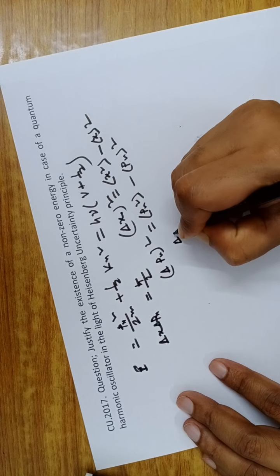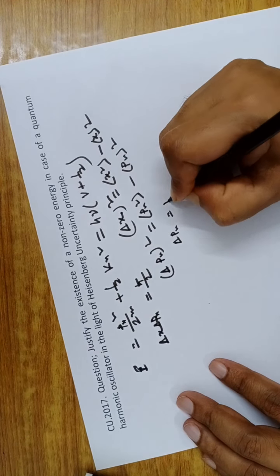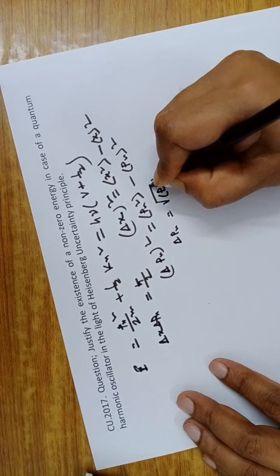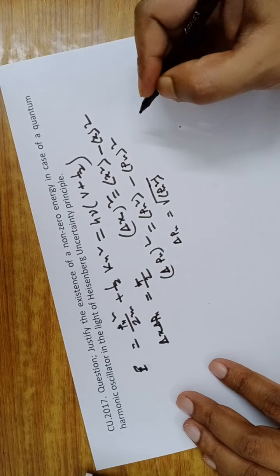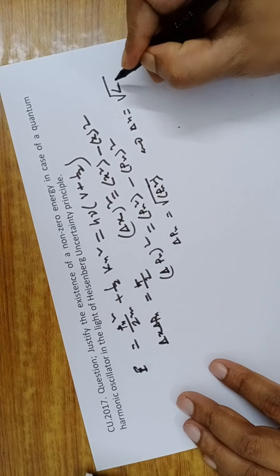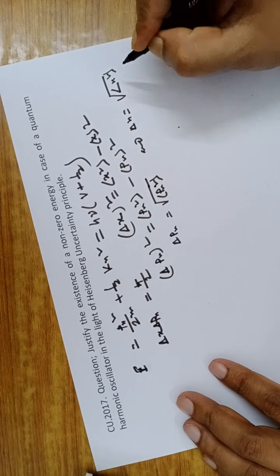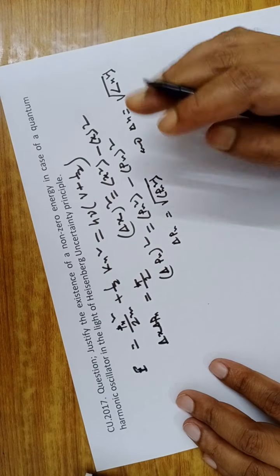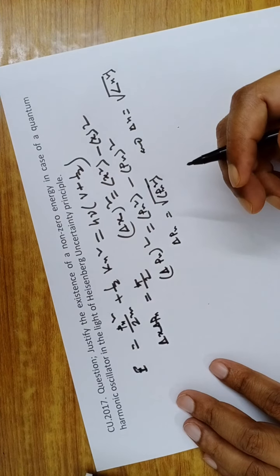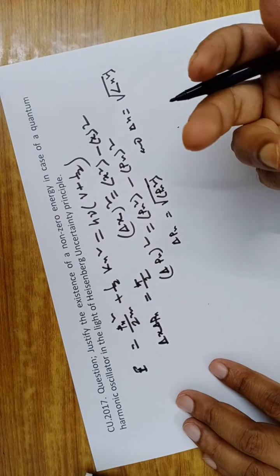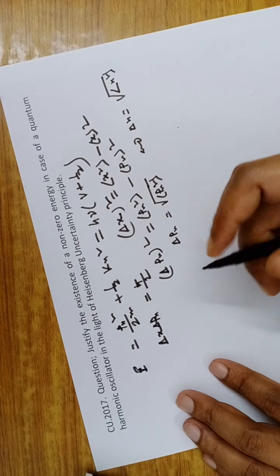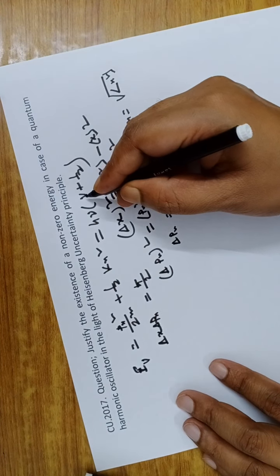Then delta px equal to root over px square average, and delta x equal to root over x square average. At the ground level, if v is 0, then what happened?